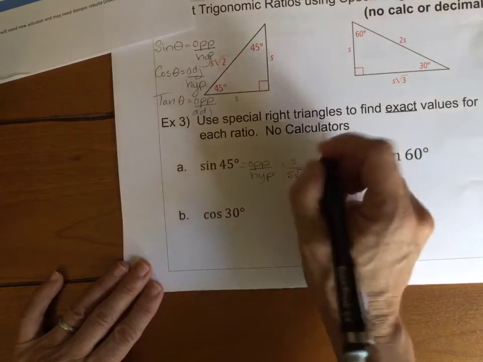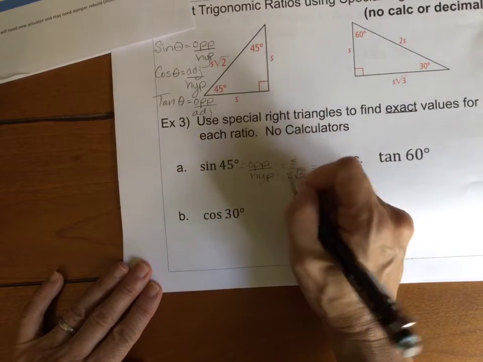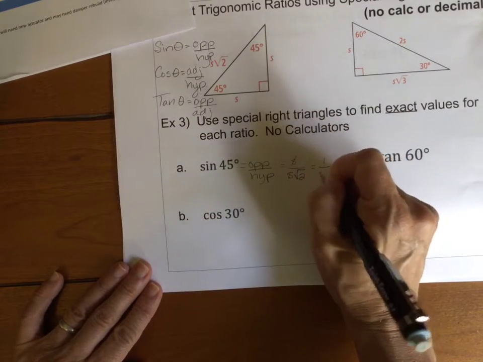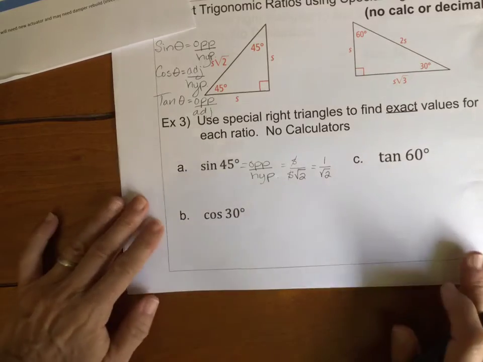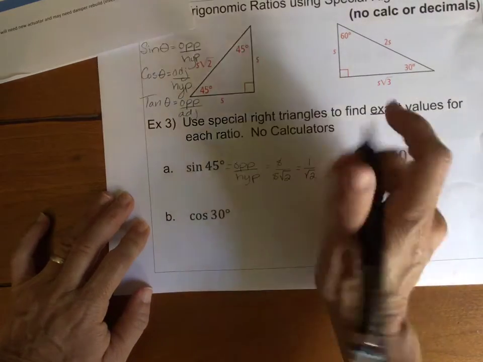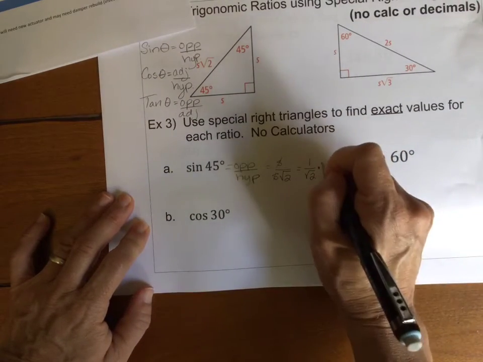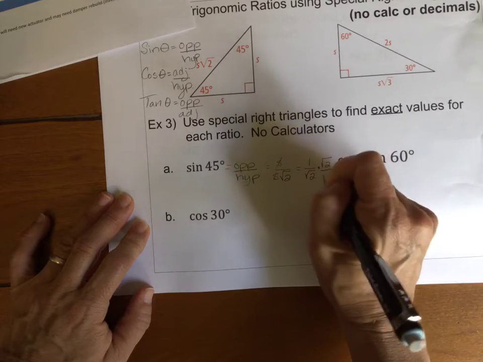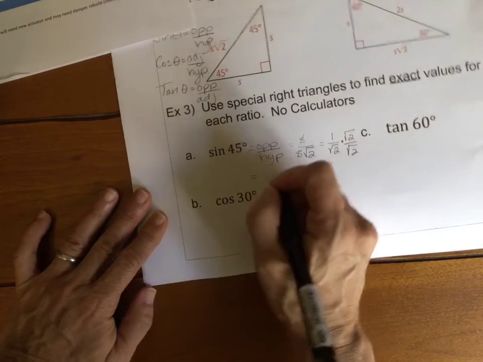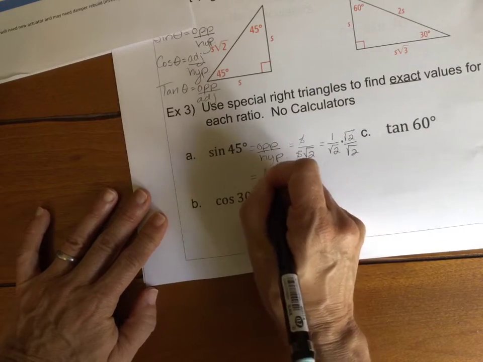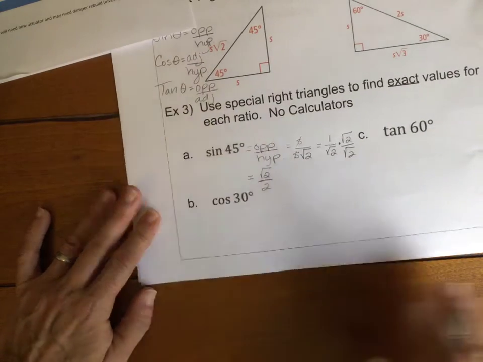Now, that looks pretty good. We could simplify and get 1 over root 2. And notice how all my variables just kind of cancel out. But this isn't proper form, so we're going to want to multiply top and bottom by root 2 over root 2. Giving me sine of 45 degrees is really root 2 over 2.